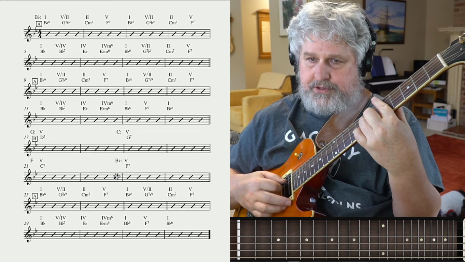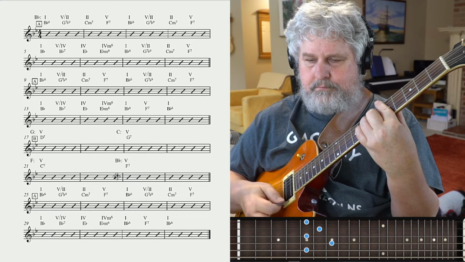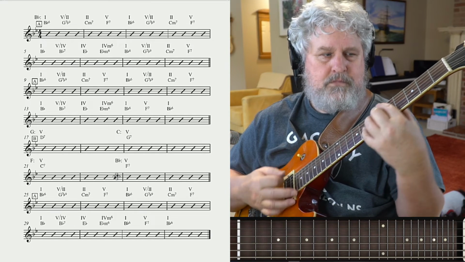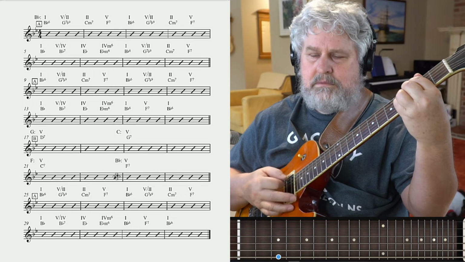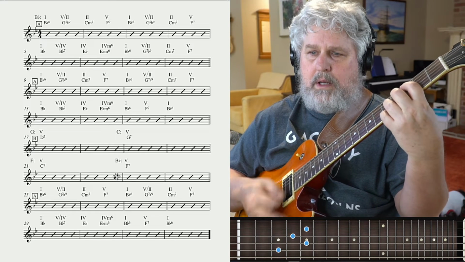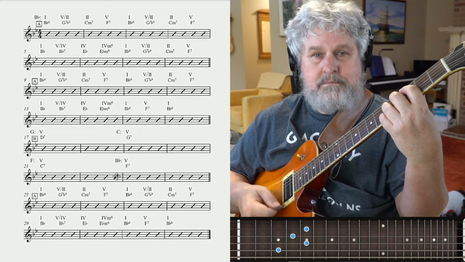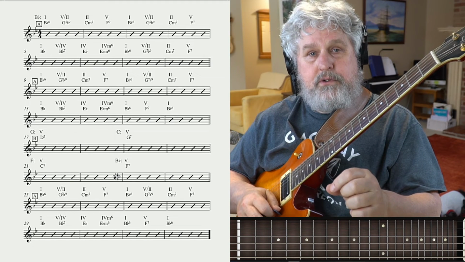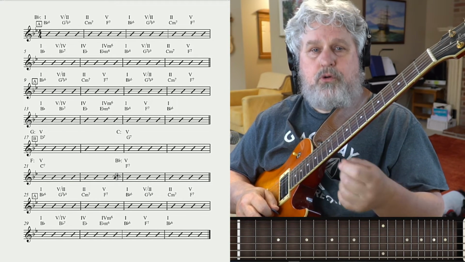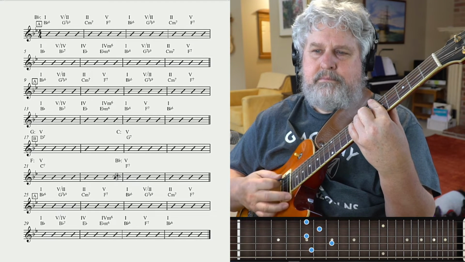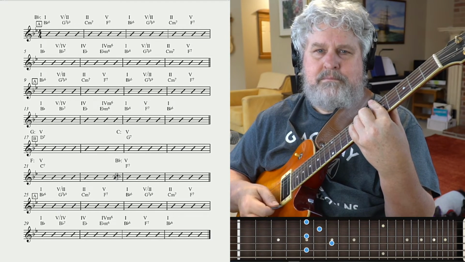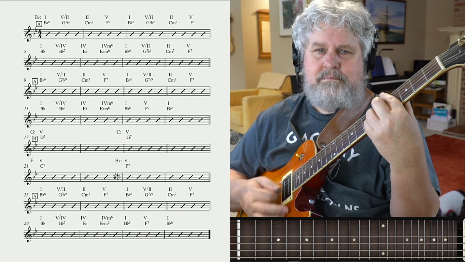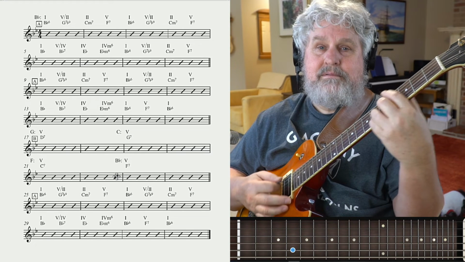The first progression is 2 to 5 to 1. Okay, the second progression with the tritone substitution becomes chromatic. D flat 7.